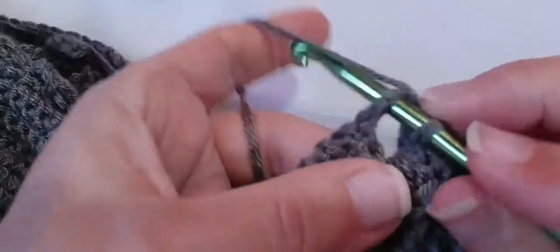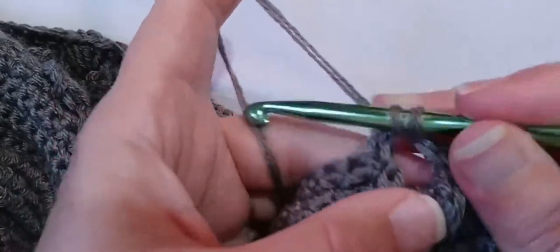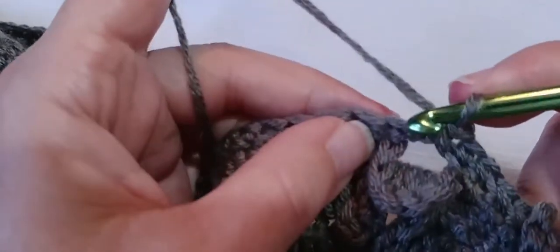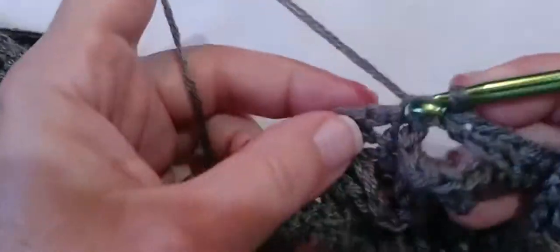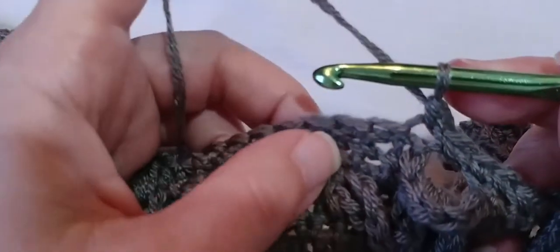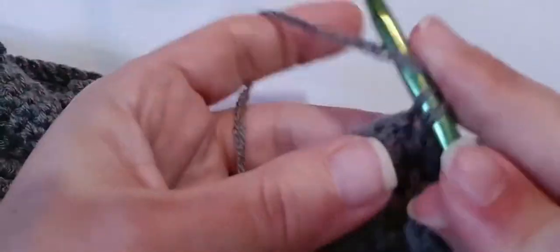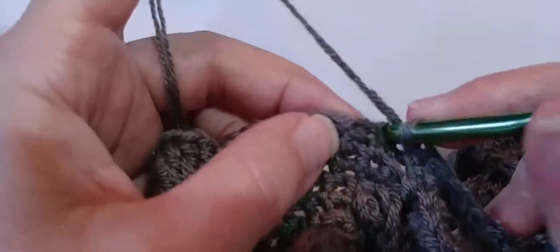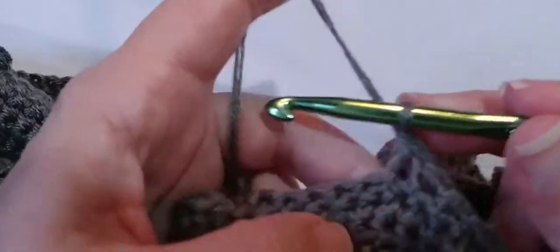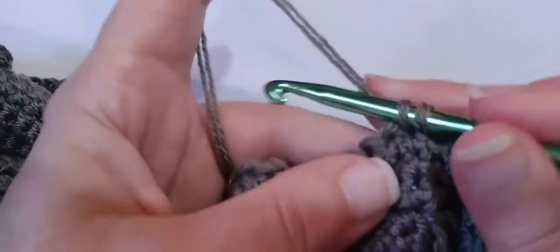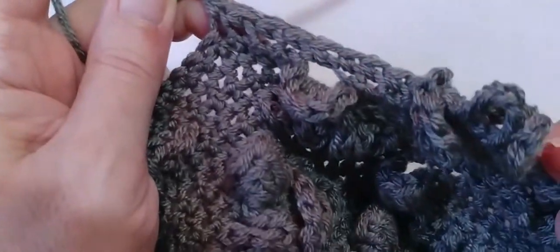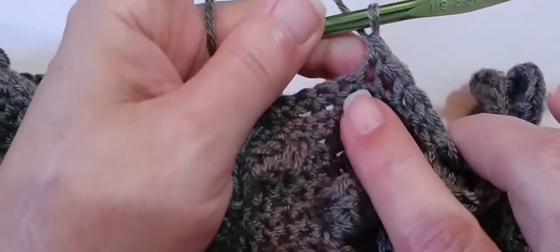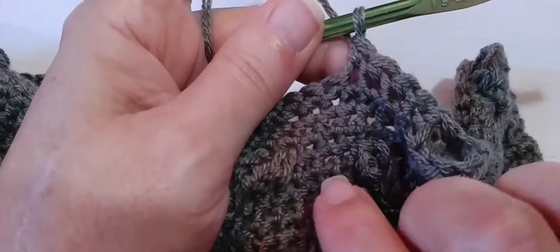Okay, and then 5 into that space, and then 6 is over here. 6, 7, 8, 9. Okay, so there's my 9 single crochets, and now we're going to make our loops again.